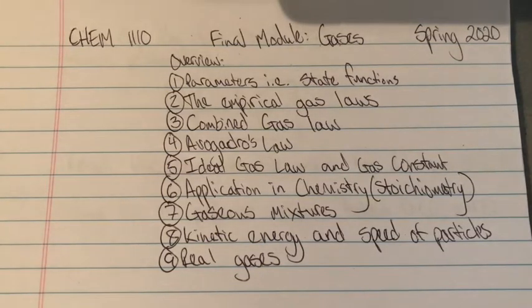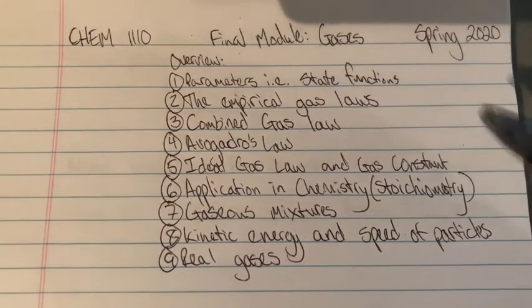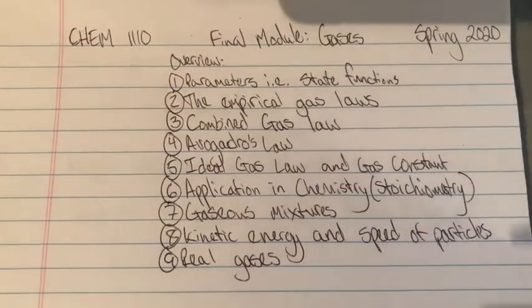Good day, everyone. Today I'm going to go over the final module for the course, which is gases. So just a little bit of an overview before we get started. Number one is we're going to go over some of the parameters, i.e. state functions being pressure, temperature, volume. Then we'll get into the empirical gas laws, so both Boyle's law and Charles's law.